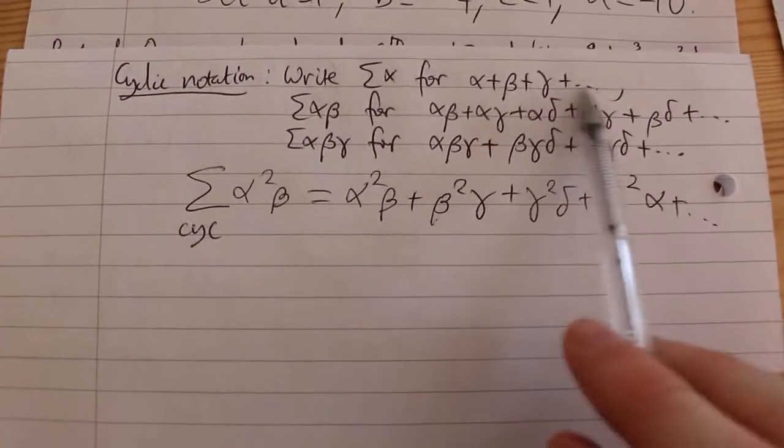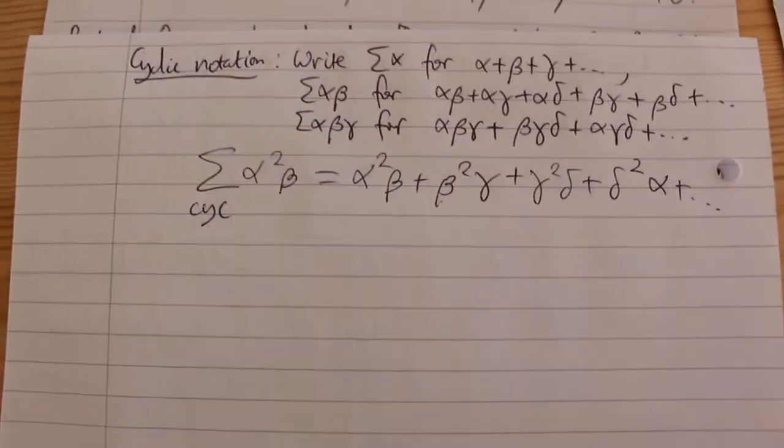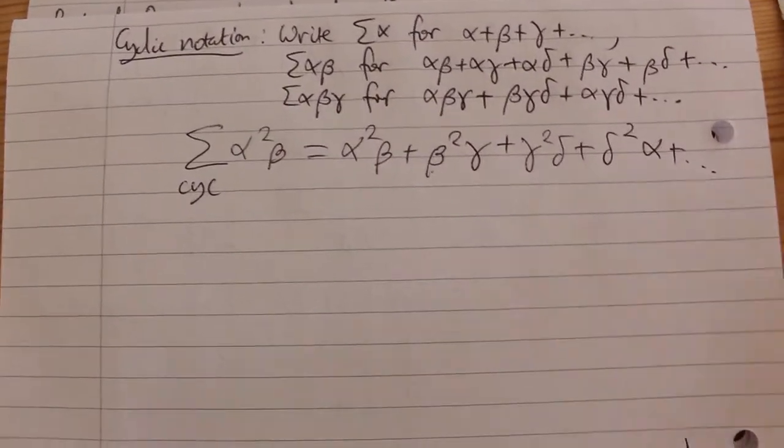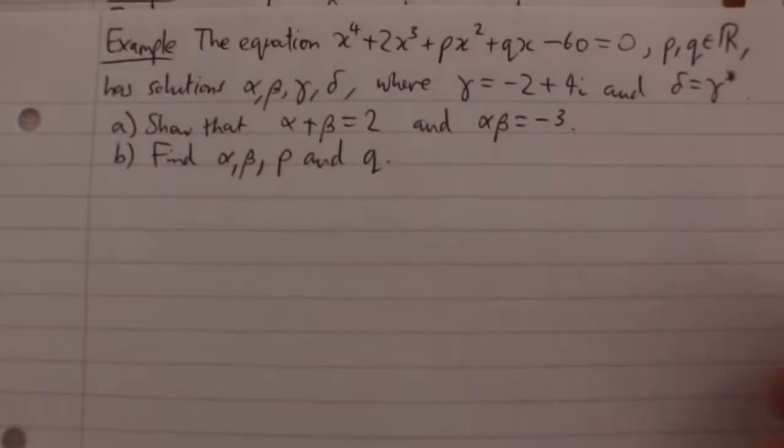So this notation, you can use this if you want, if you have lots of roots, just slightly more convenient. Okay, so now on to this example.